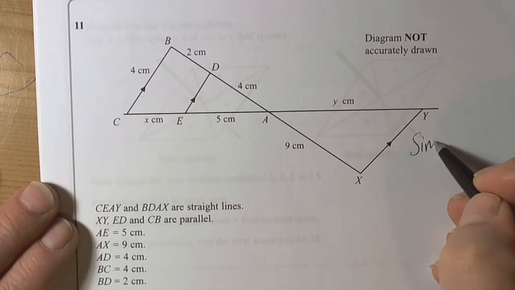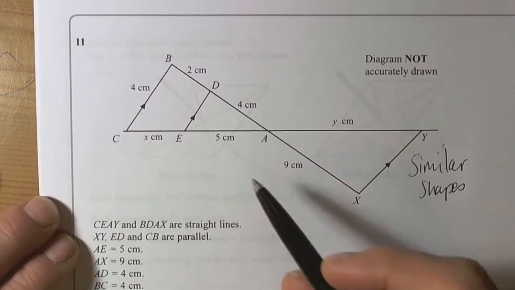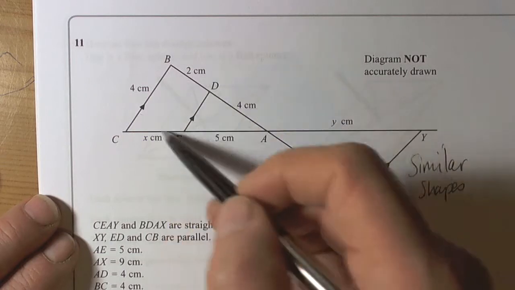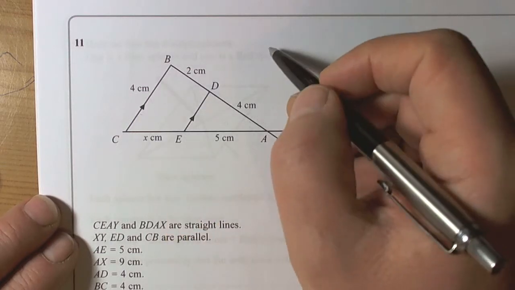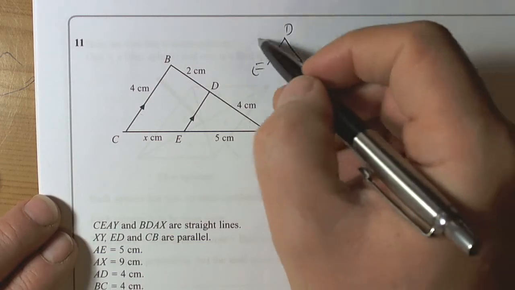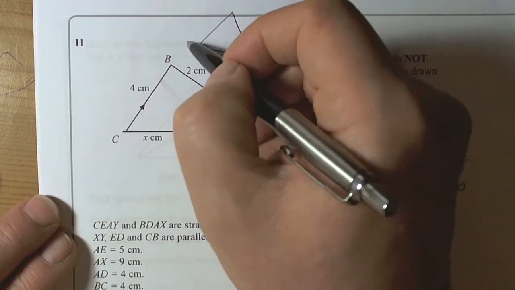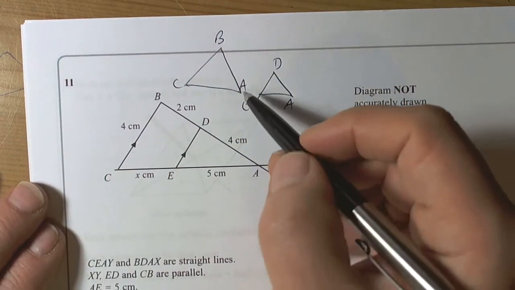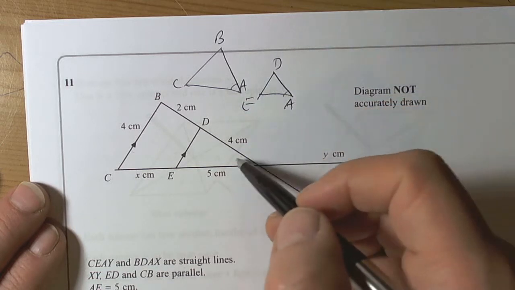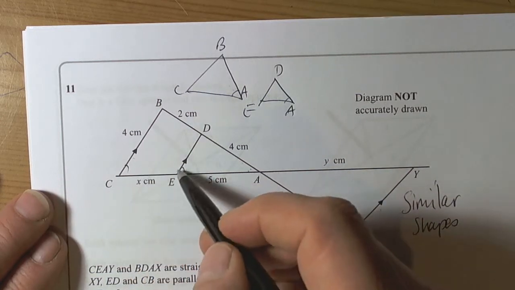So because we recognise this is about similar shapes, and we know they're similar shapes because of the parallel lines, and corresponding angles are going to be equal, because here, for example, we've got two triangles. So we've got a small triangle EAD, and then we've got a large triangle ACB, and we can see that the angle at A has to be the same for both, so those two angles are the same. And we can see, because of the parallel line theories, that this angle here has to be the same as this angle here.